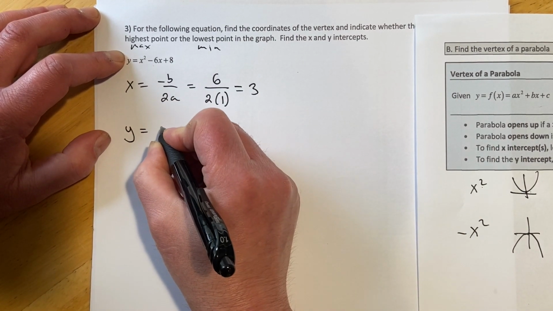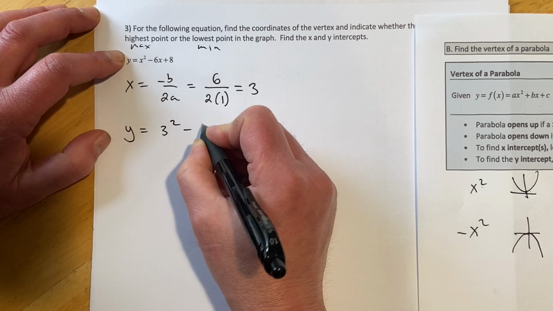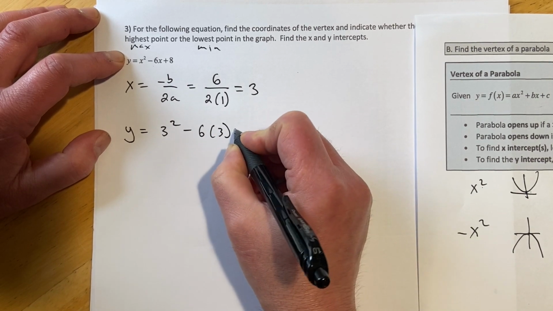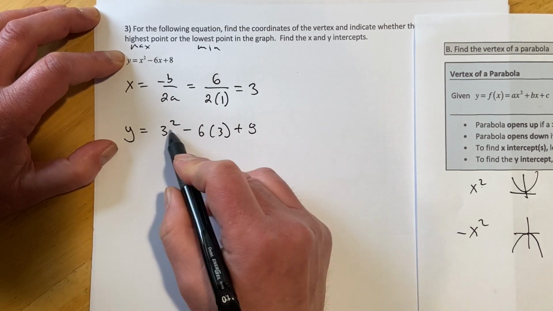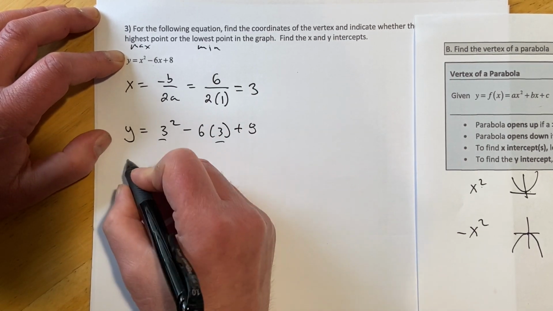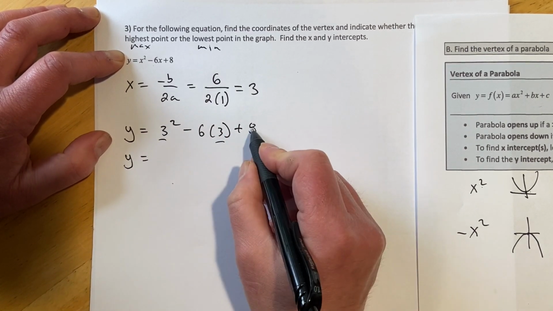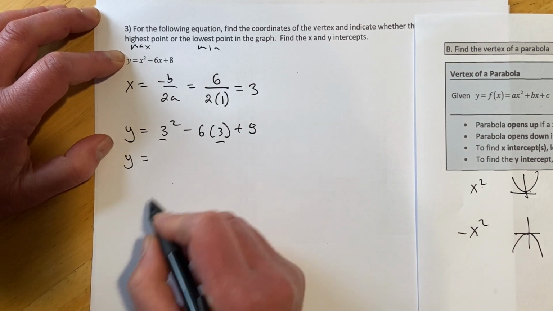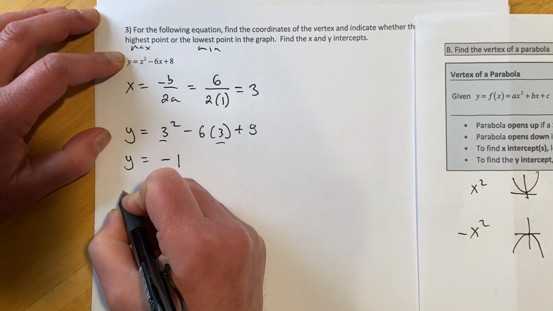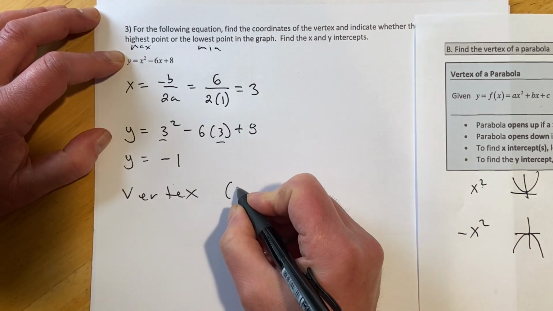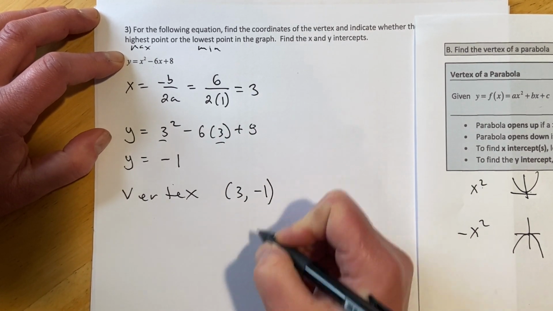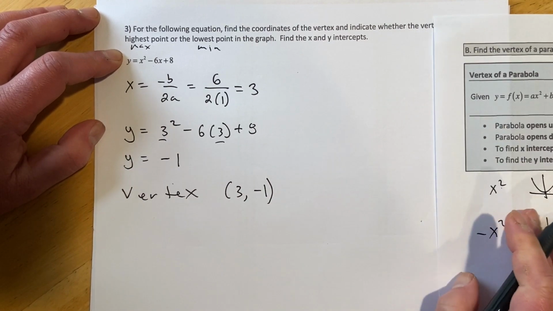So y is 3 squared minus 6 times 3 plus 8. So here we'll get y when x is 3. And that should be 9 plus 8 would be 17 minus 18, so that's negative 1. So that means I have a vertex at x is 3 and y is negative 1.